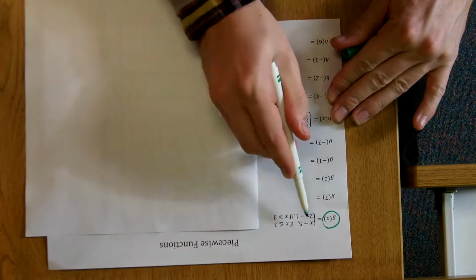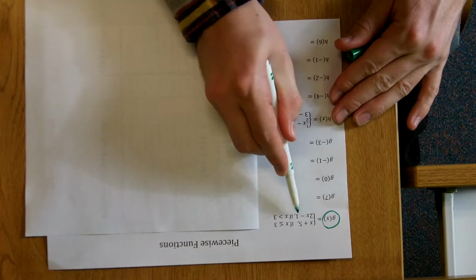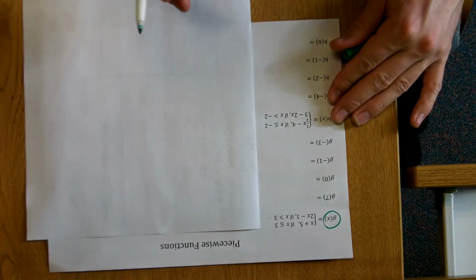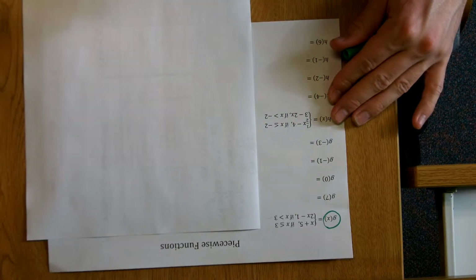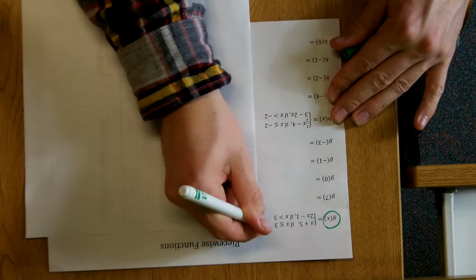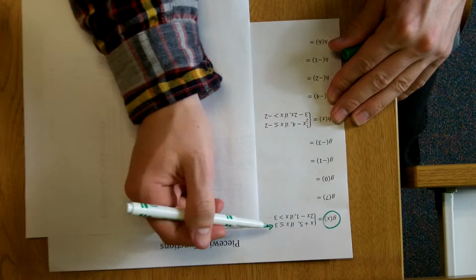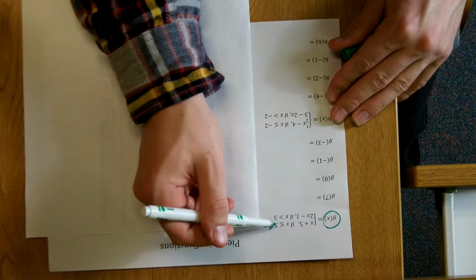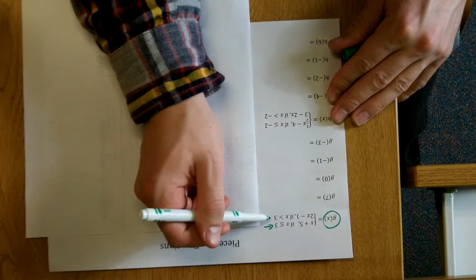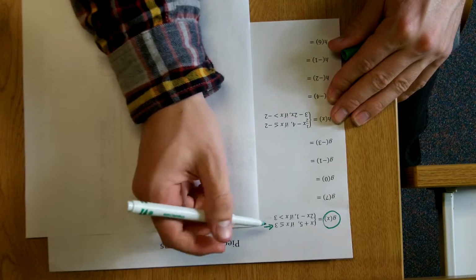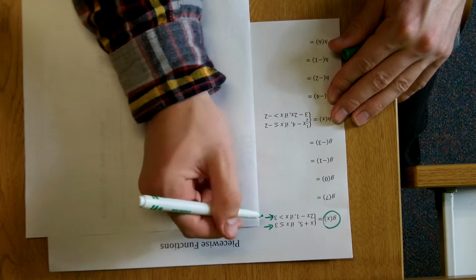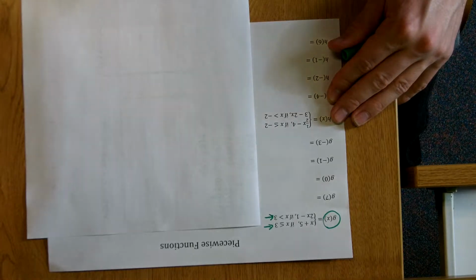So we have two different functions here, x plus 5 and 2x minus 1, and they are pieced together to be a single function. But each part of that piecewise is restricted on its domain. The first part only goes up to x equals 3, and the second part starts after x equals 3. So piecewise functions always have this restricted domain to them.